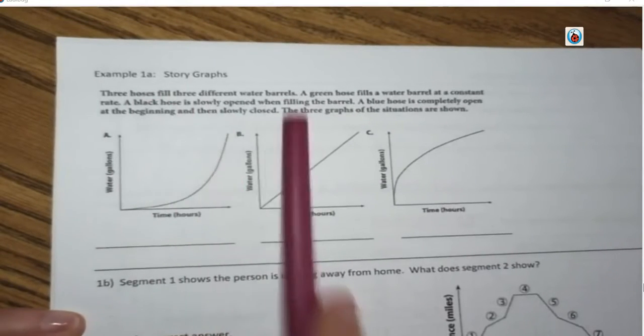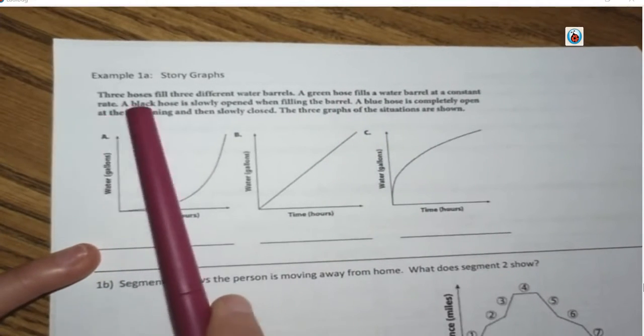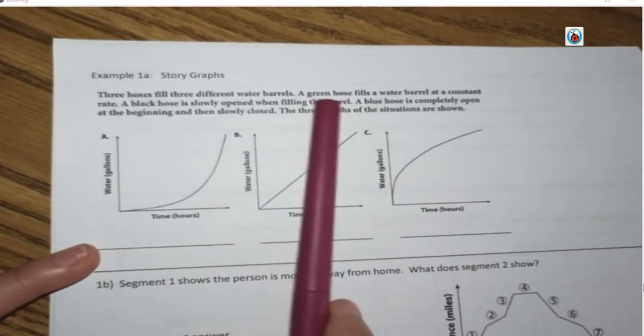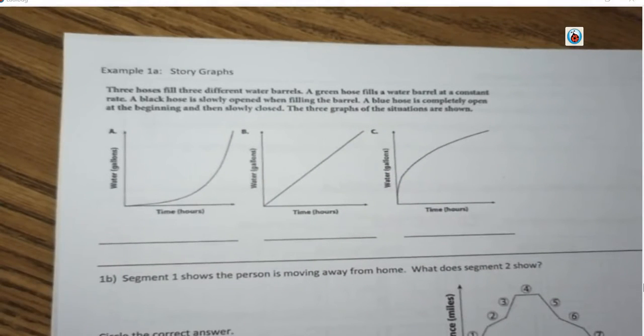Okay, next, the first example is on story graphs. So you learned this in 8th grade. Story graphs are types of graphs where there's typically not numbers. It usually has some type of scenario. So for this one, it's 3 hoses are filling 3 different water barrels. A green hose fills a water barrel at a constant rate. A black hose is slowly opened when filling the barrel. And a blue hose is completely open at the beginning and then slowly closed. The 3 graphs of the situations are shown.